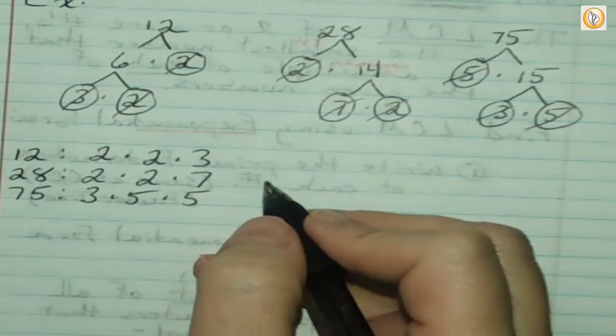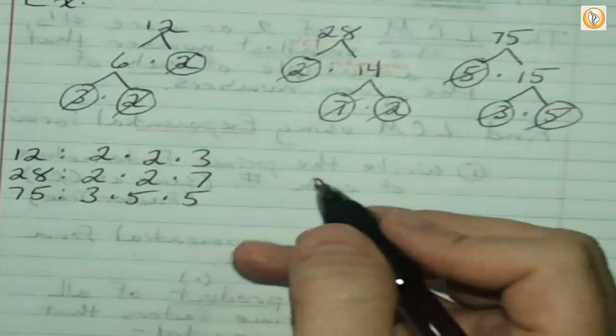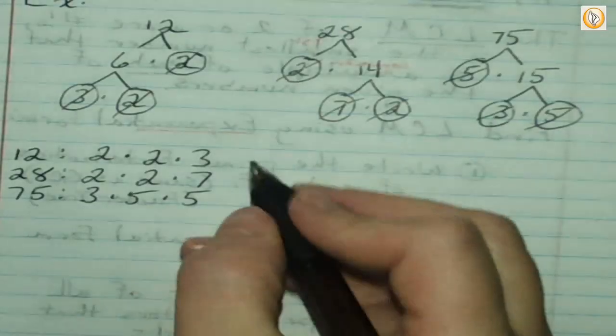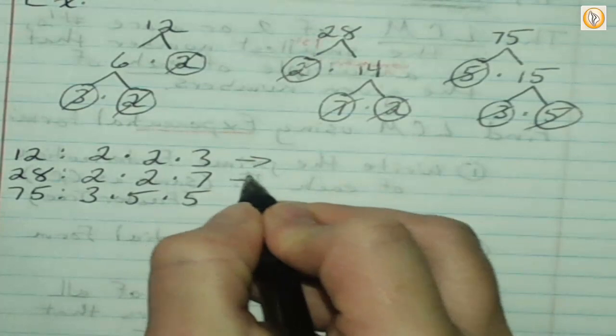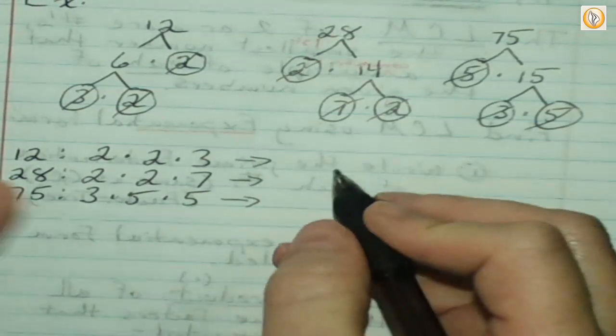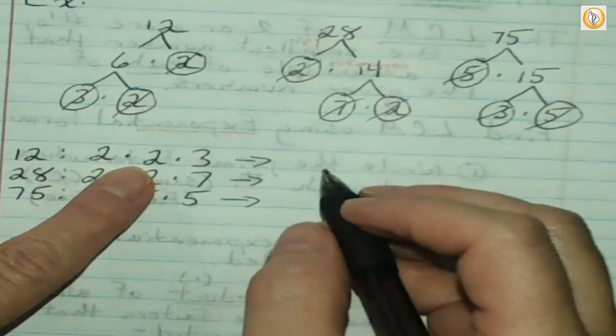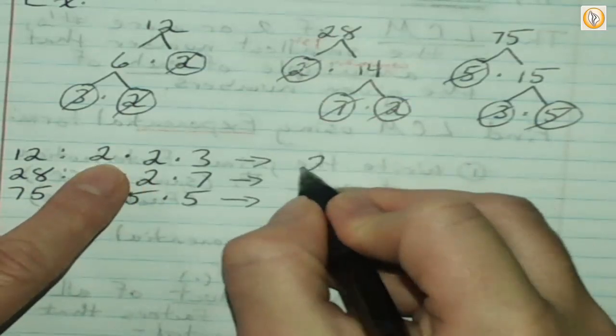Now, step 2 on your steps that we discussed, it says write the exponential form. So I'm going to do my little arrows here, and I'm going to write these in exponential form. Michaela, how many 2's do I have? I have 2 2's.